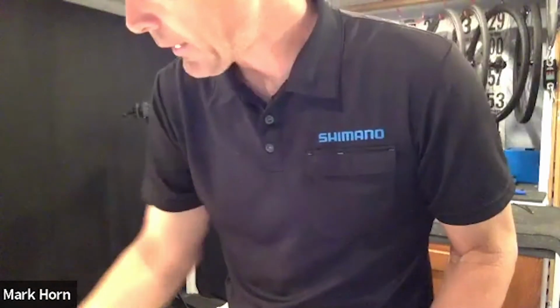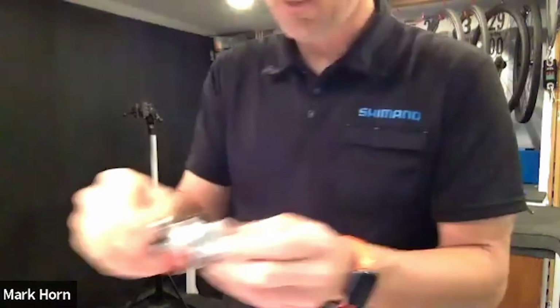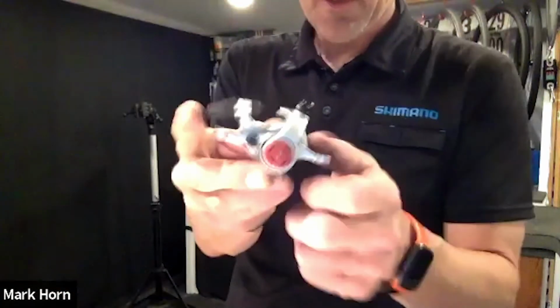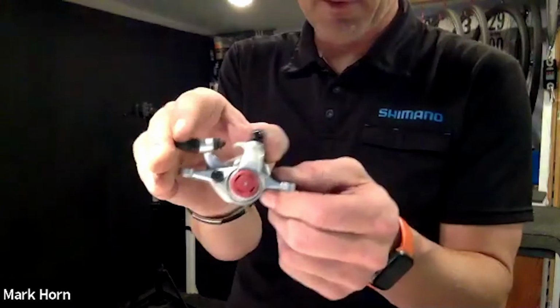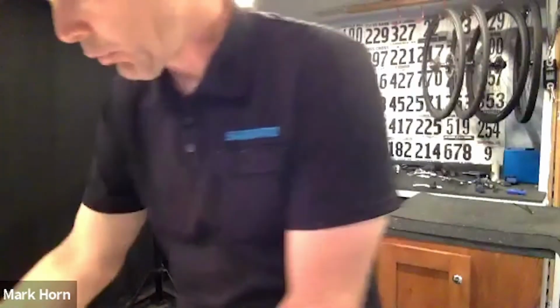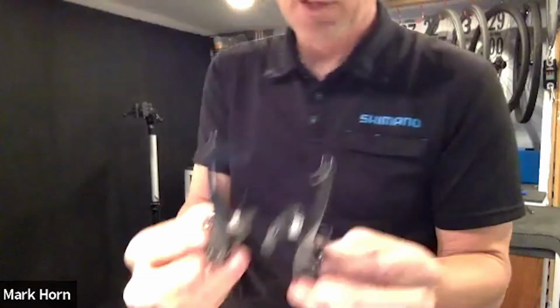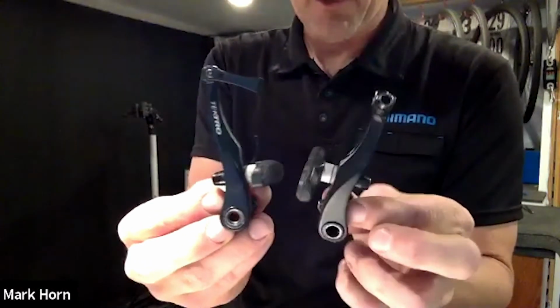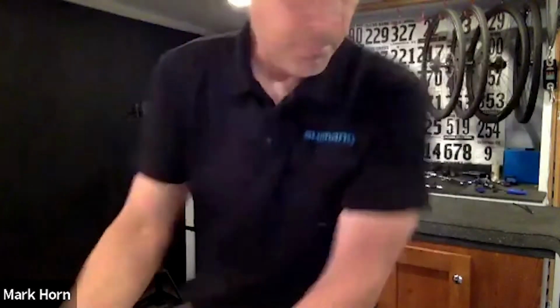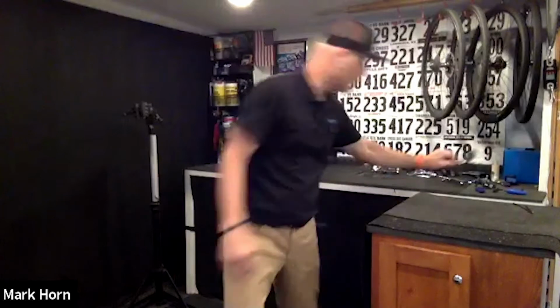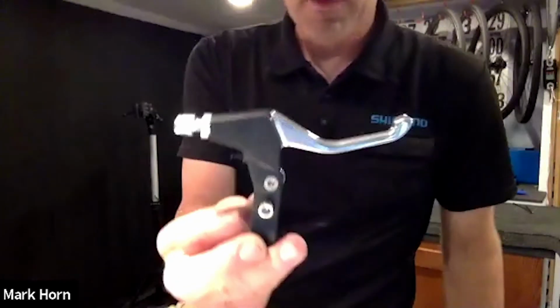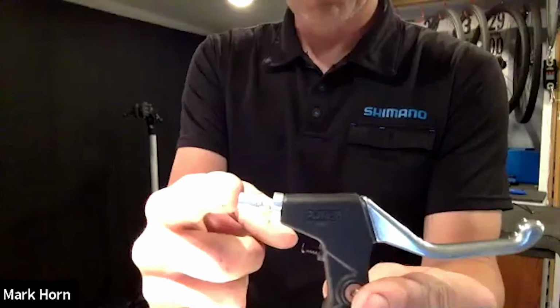If you are riding a cable actuated disc brake, you do not have a barrel adjuster on the caliper. Or if you're riding a V-brake setup, you do not have a barrel adjuster here either. The barrel adjuster will be located on the brake lever itself. Here's your barrel adjuster right there.